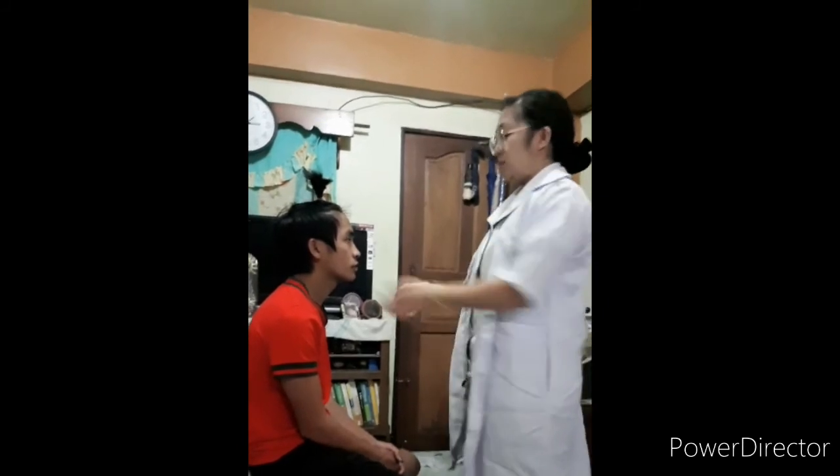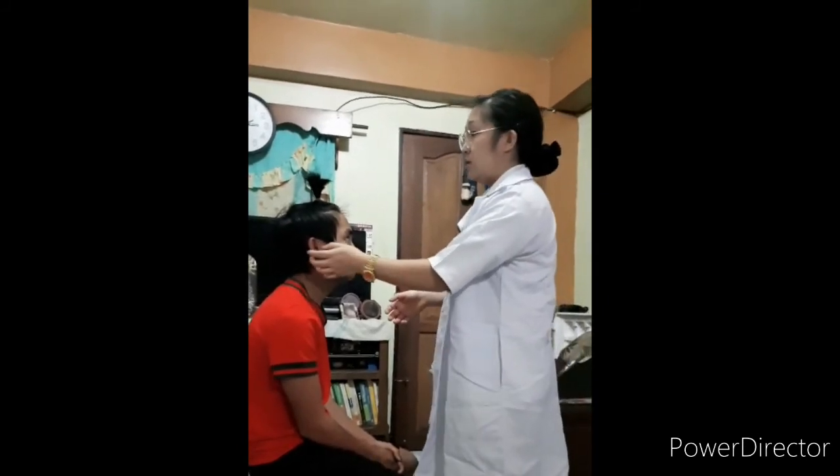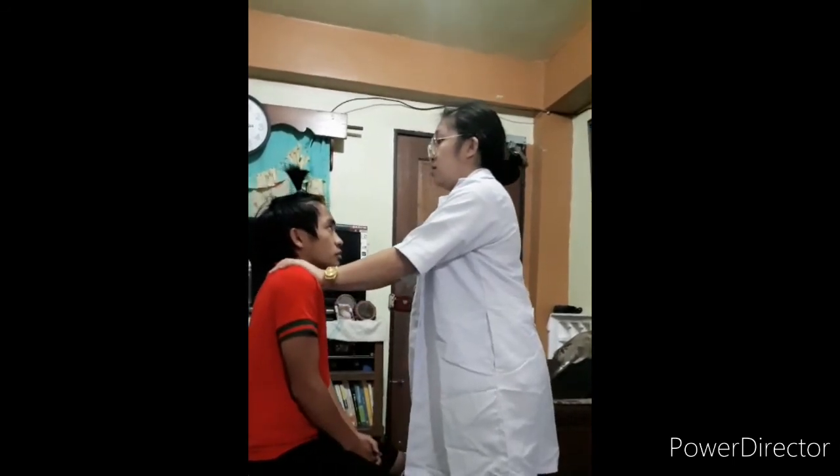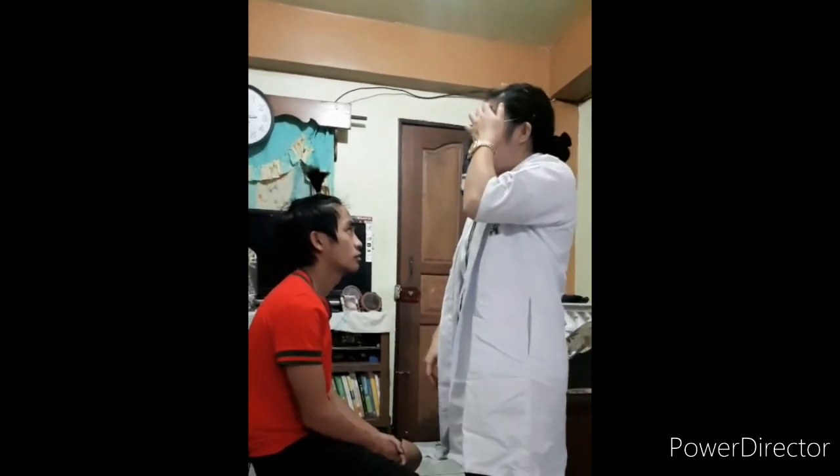The next cranial nerve assessment is cranial nerve 11, the accessory nerve. The first test is from behind: look for atrophy or asymmetry of the trapezius muscle. Ask the client to shrug the shoulders against resistance. The patient lifts his shoulders despite the downward pressure.